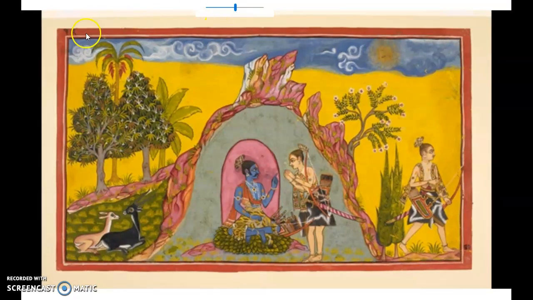Again, high horizon line, lots of space for the artist to work with, high level of detail, obvious story going on. This person looks like they have traveled to some sort of cave to speak with this guy who's sort of camped out here. We've got lots of detail in the flora. We've got some fauna, some animals hanging out down here.